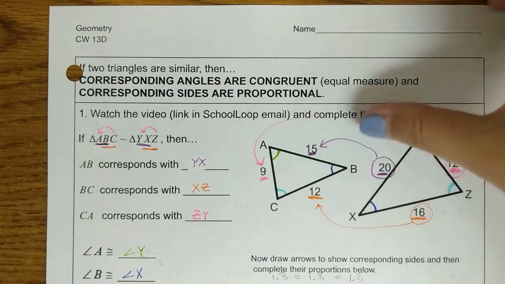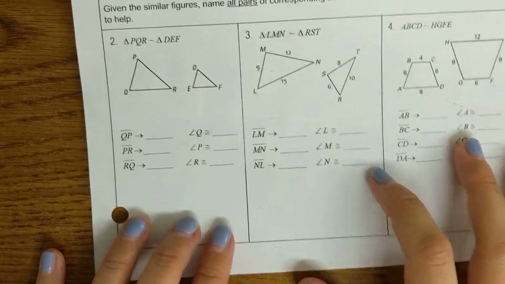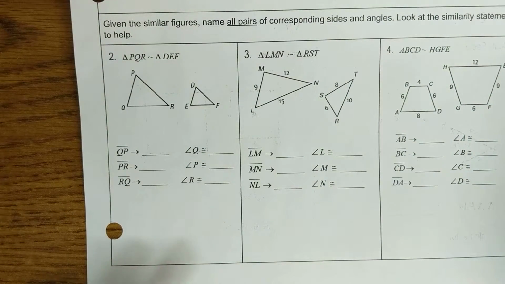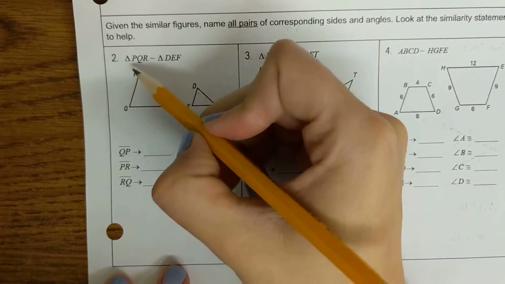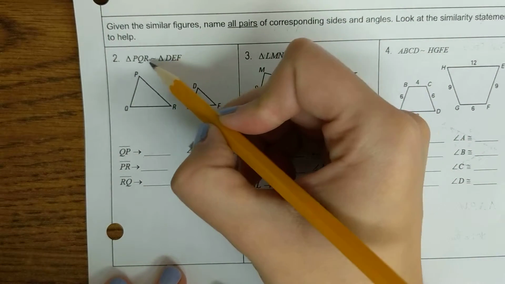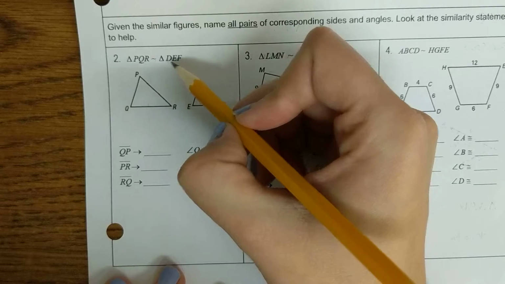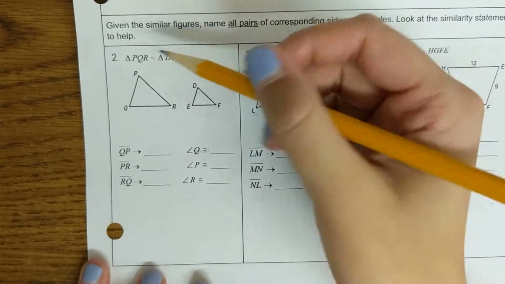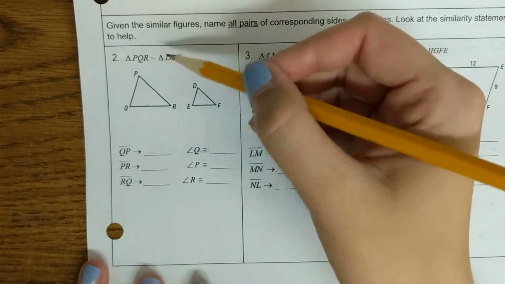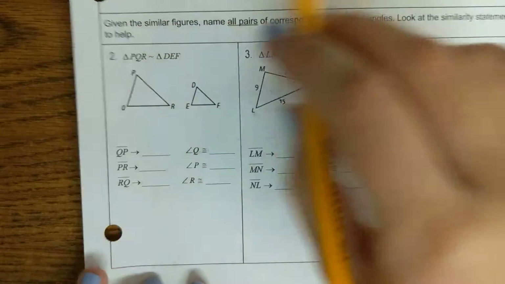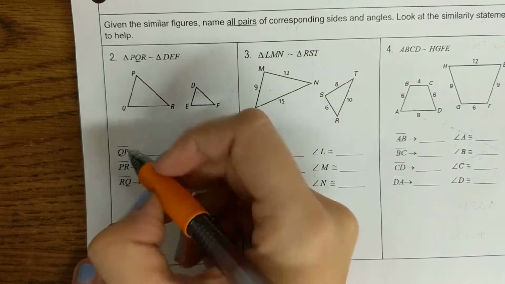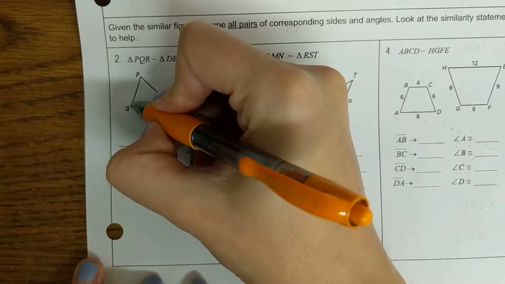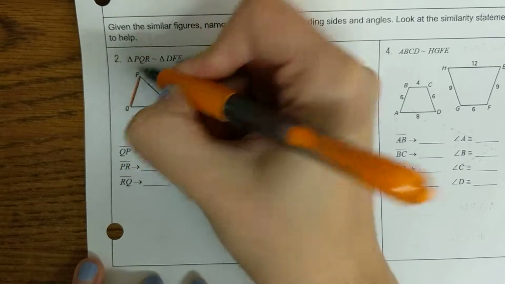Okay, so if you want extra practice on classwork 13D, let's do some examples together. It says triangle PQR is similar to triangle DEF. Okay, so PQR similar to DEF. QP, which is this side right here.